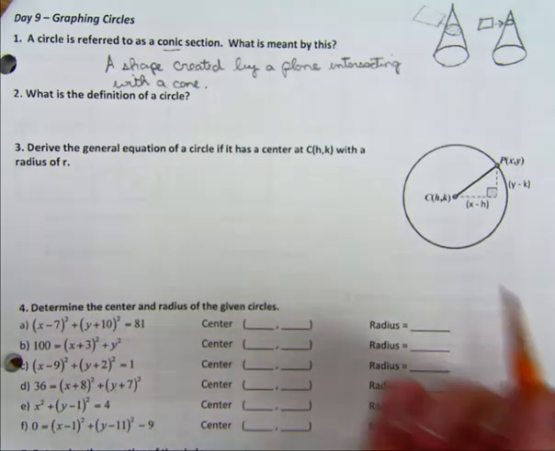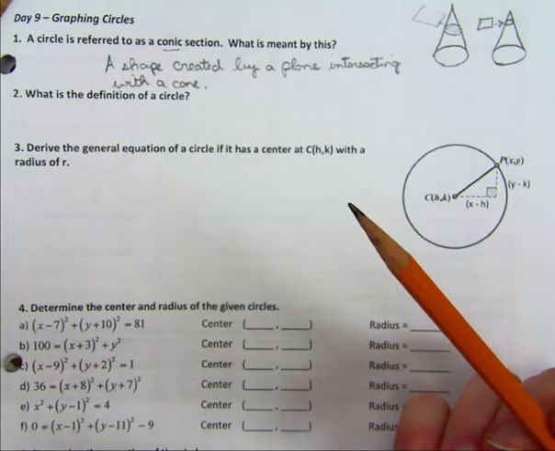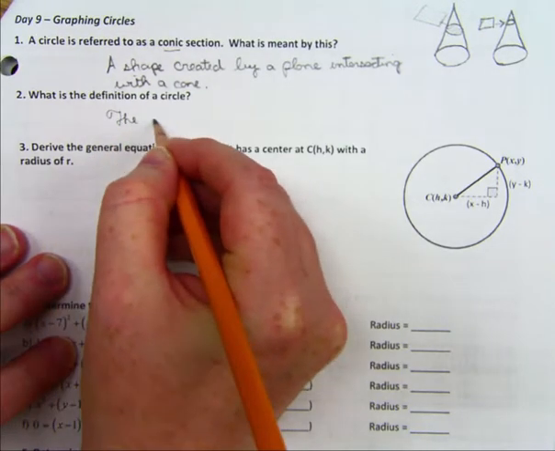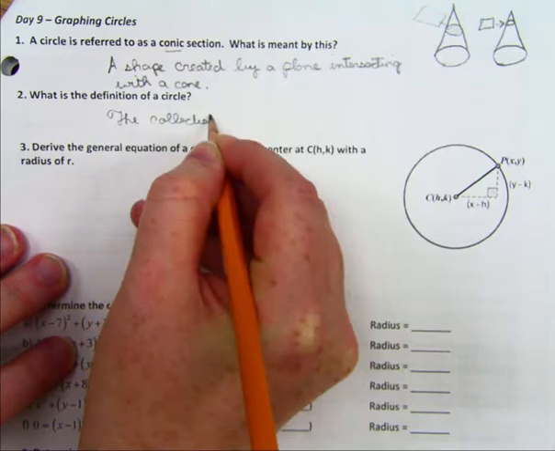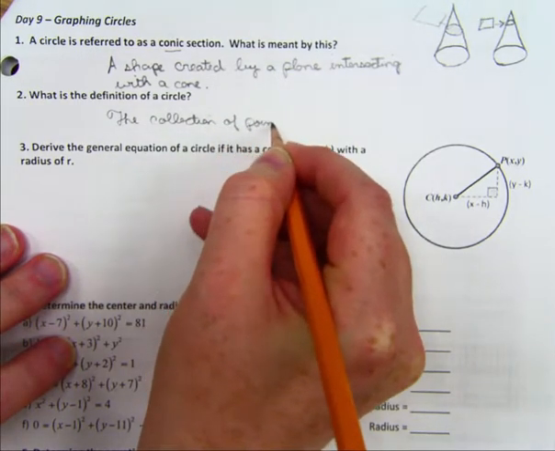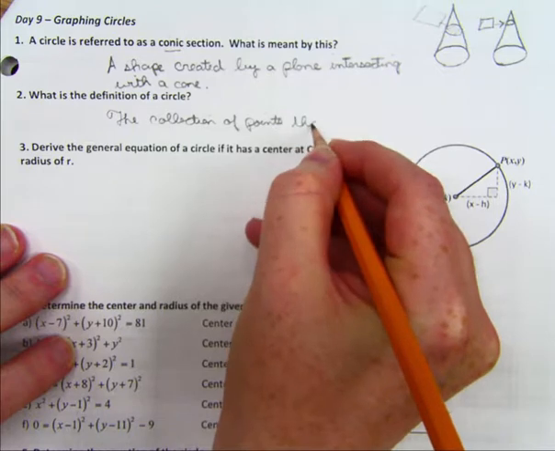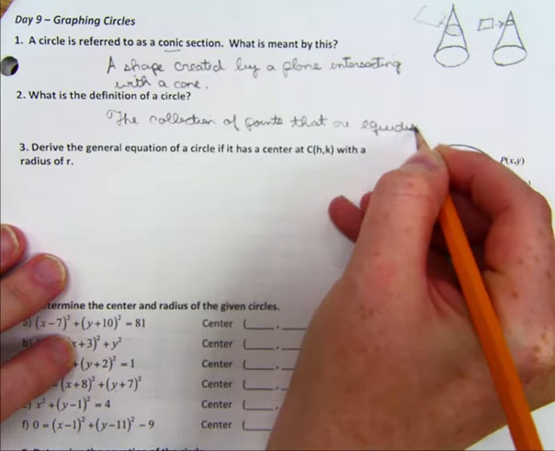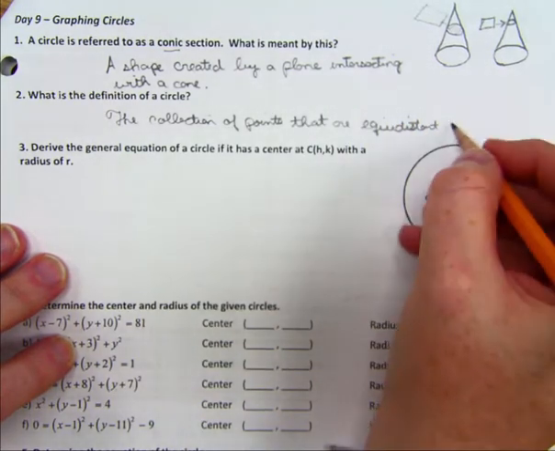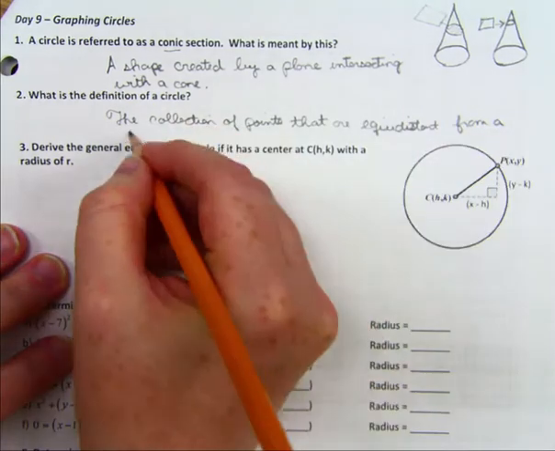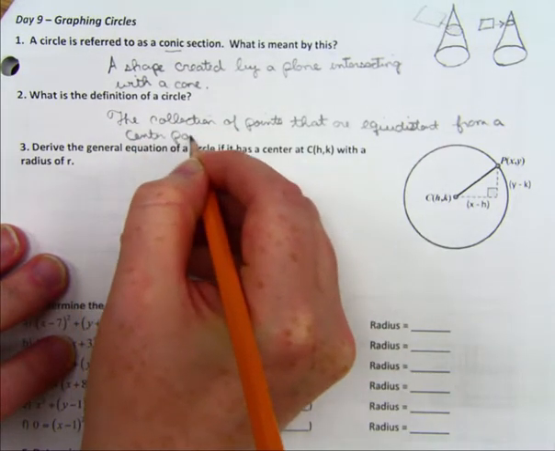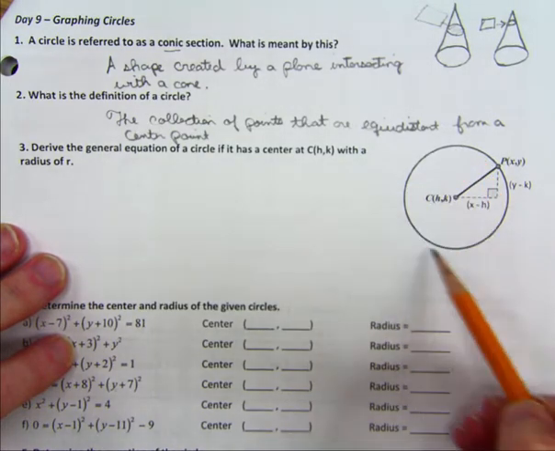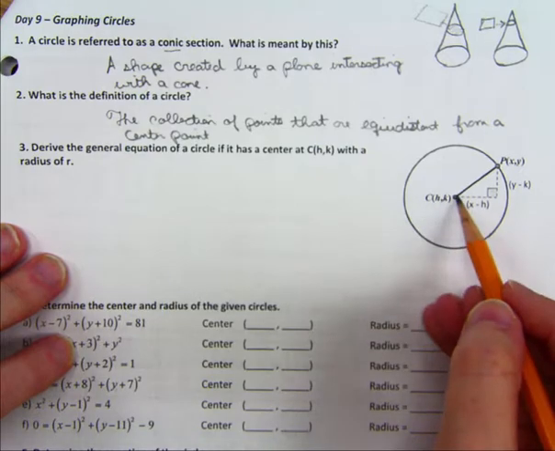Okay? All right, number 2 says, what is the definition of a circle? Well, a circle is just the collection of points that are equidistant, or the same space away, from a center point. So if you look at this circle here, this is just the entire collection of points that's the same distance away from this center point.